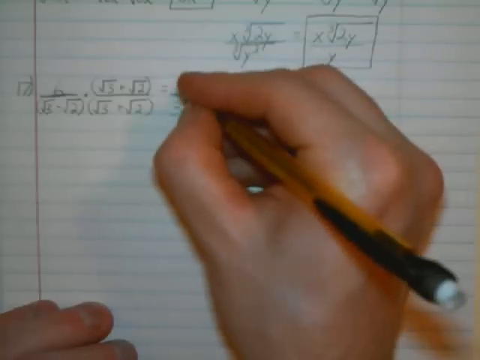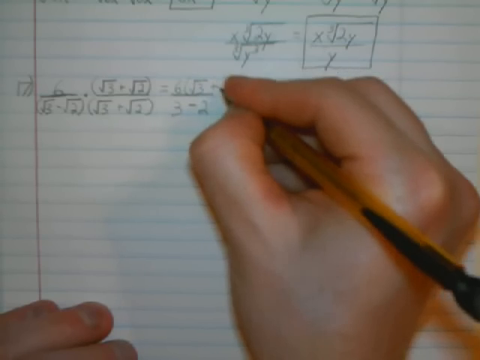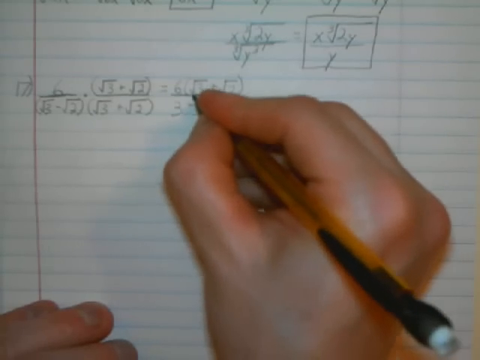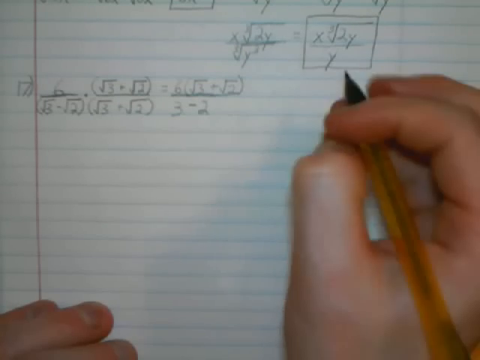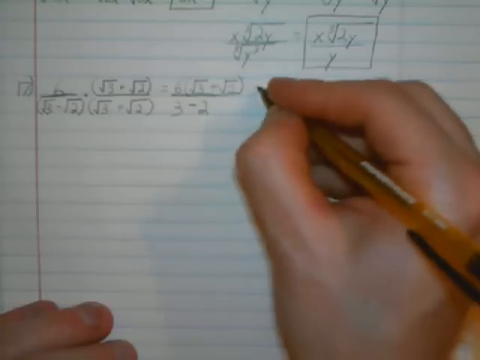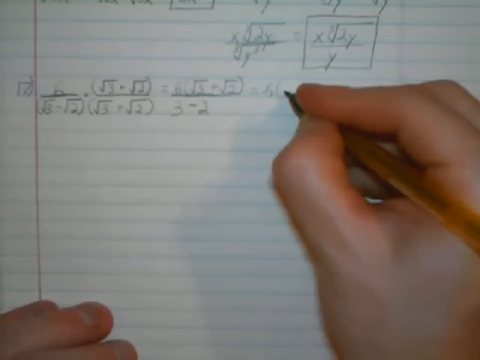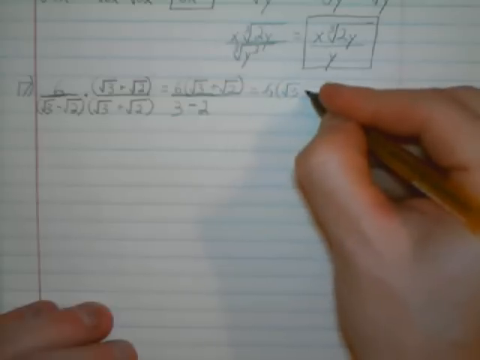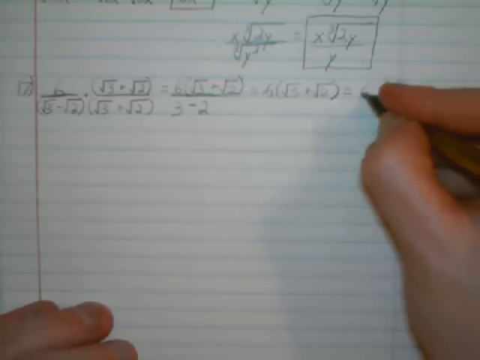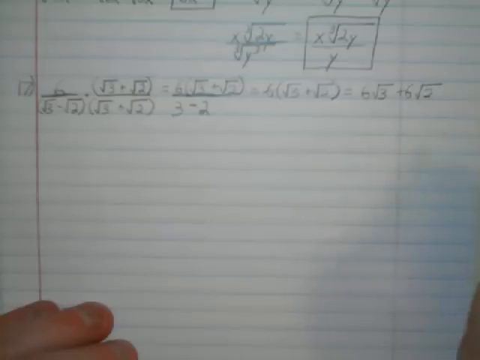Now up at the top, I've got 6, and I've got the square root of 3 plus the square root of 2 that I'm going to multiply it by. And I'm actually going to wait to distribute this just to see if there's any reducing that I can do with this 6 before I multiply it out. What you end up getting is 3 minus 2, which is 1, so that in effect gets canceled out. So you end up with 6 times the square root of 3 plus the square root of 2, which you can go ahead and write as 6 times the square root of 3 plus 6 times the square root of 2.